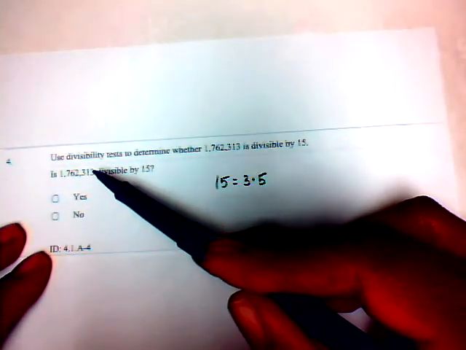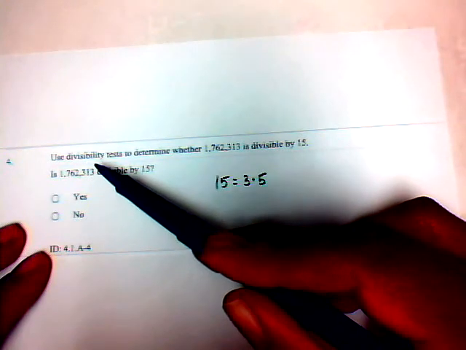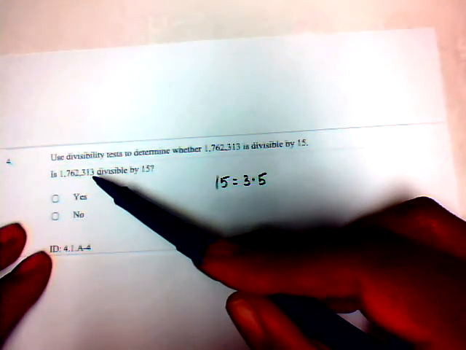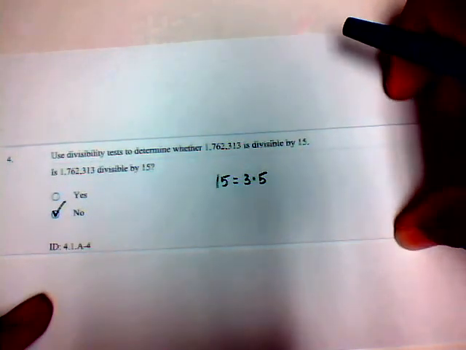This number, 1,762,313, ends in 3, which is not divisible by 5. So automatically, this number is not divisible by 15. Okay. So I don't necessarily have to add up the sum of the digits in that number to find out if it's divisible by 3, because by 5 it would not work, because the last digit does not end in 5 or 0.